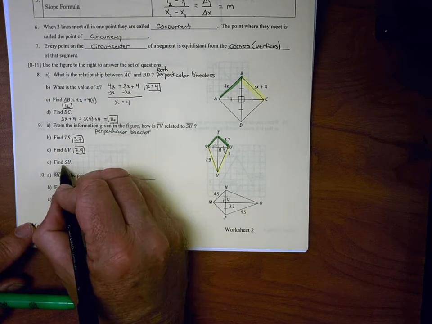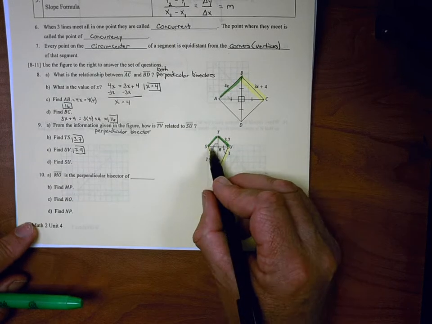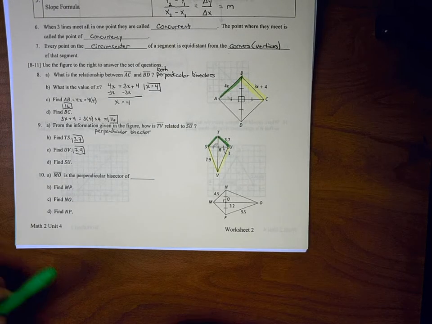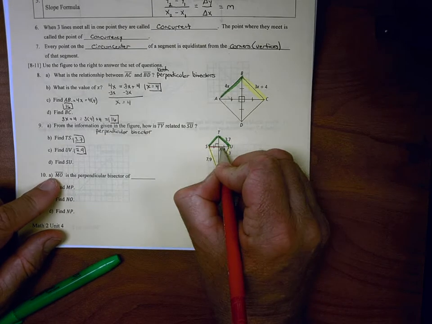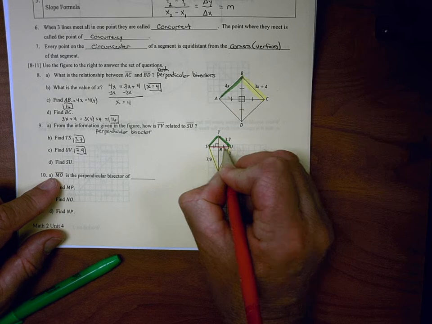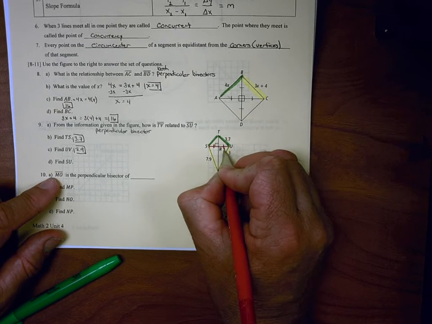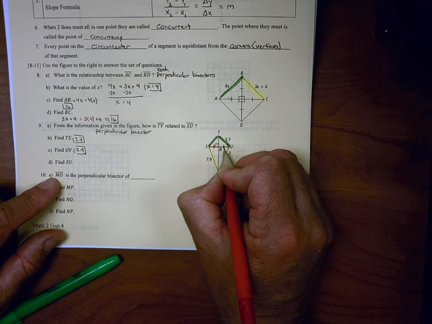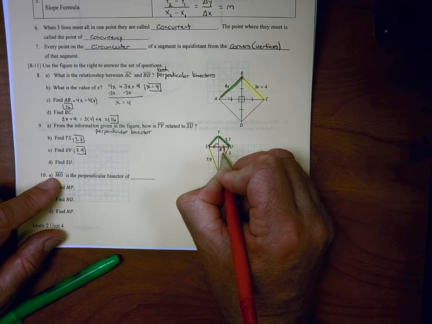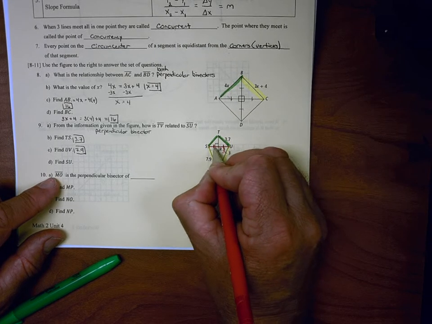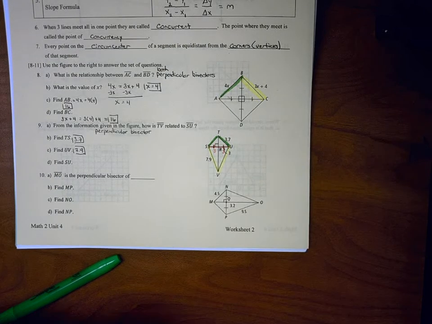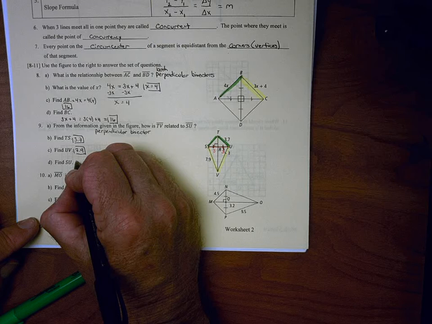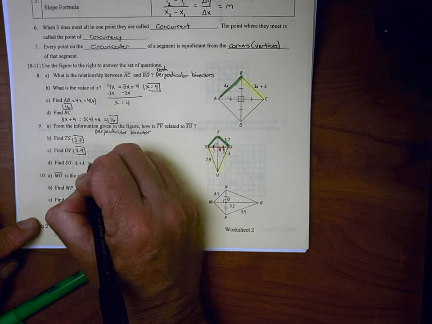And then the fourth one, D, find SU. Well, if you notice, SU is all the way across the shape, but that tick mark and that tick mark are the same, and you can see there's a 3 for RU. So if RU is 3, RS, which is equal to it, is 3, which makes SU 3 plus 3. So SU is going to be 6. And I got it by adding up 3 and 3.